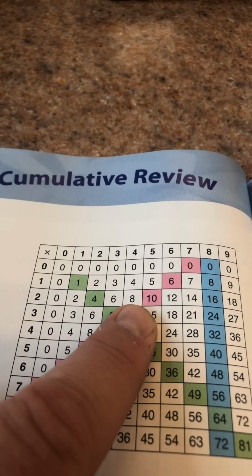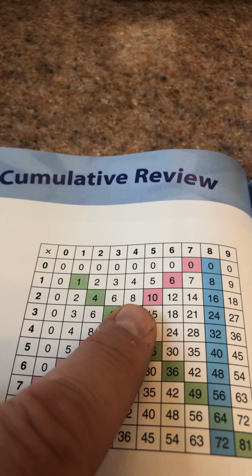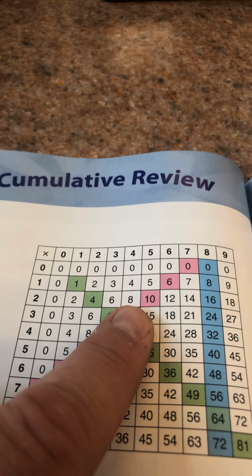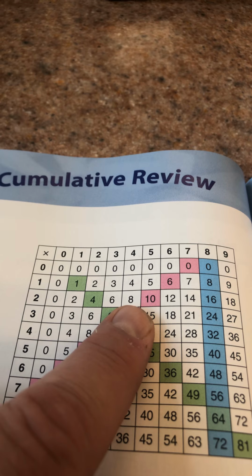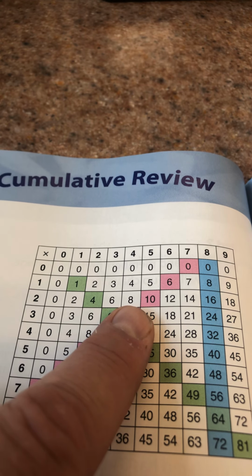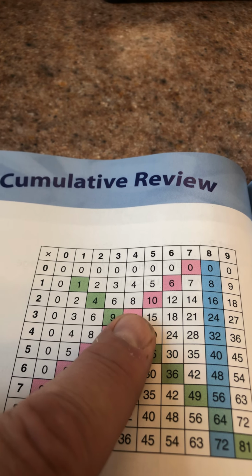Let's see if we can find a tripler. Is that a tripler? 2 times 4. Once again, we're doubling it. Doubling up twice, so it'd be a double-double. 2 times 2 is 4, and then 2 times 4 is 8.